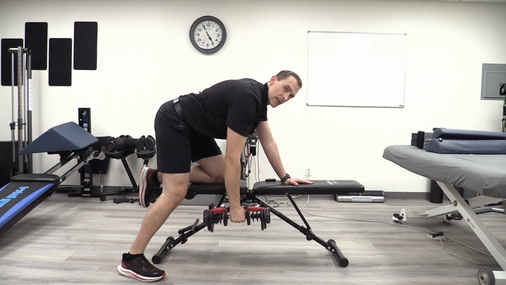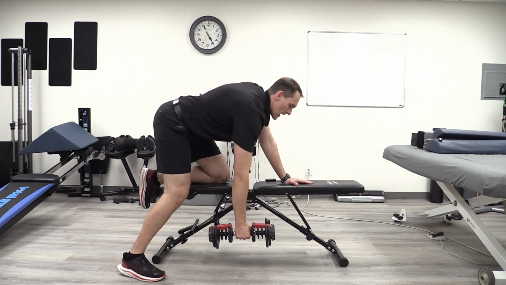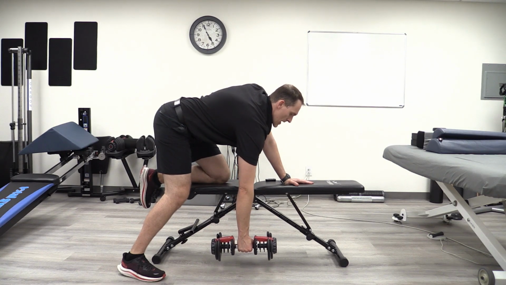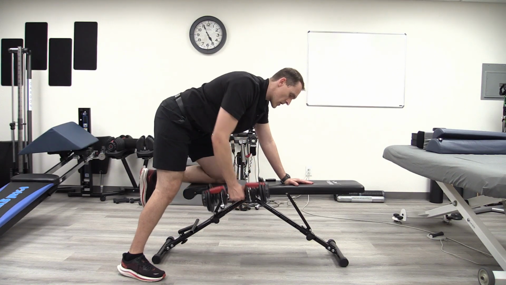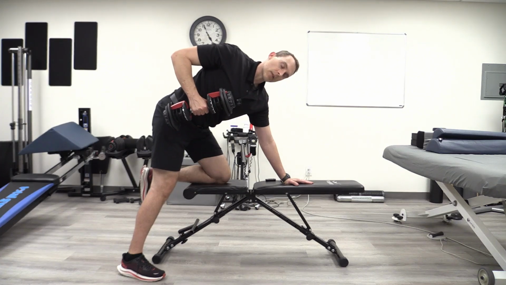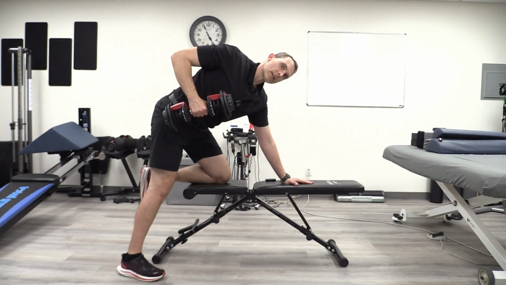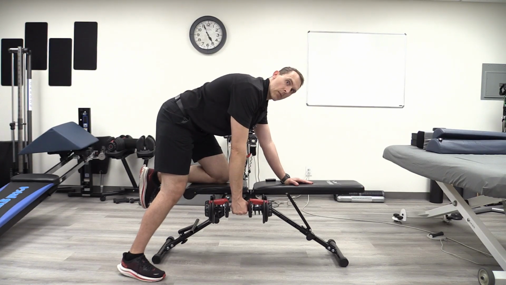Now the trick on this is to make sure that we get a full range of motion. So we allow it to go all the way down, and I will allow myself to reach down to the ground to improve the rotation in the spine. And then on the way up, the emphasis is initiating with the spinal rotation, and we follow through with the arm. So I start to turn, and then I pull the dumbbell up. Once I get up here to the side, I can add a little bit of extra rotation just at the top, just to make sure that we're not staying in a neutral position and just rowing with the arm.